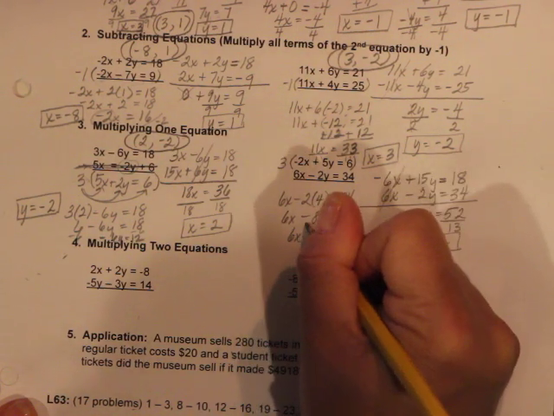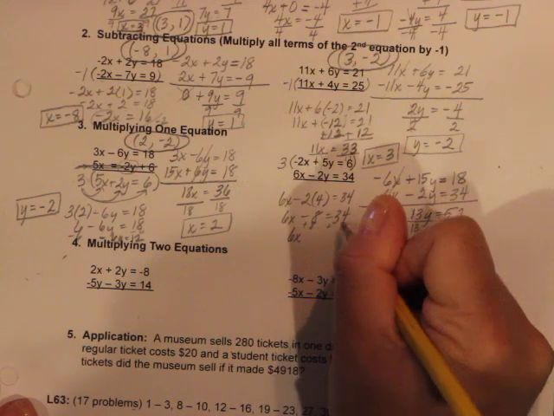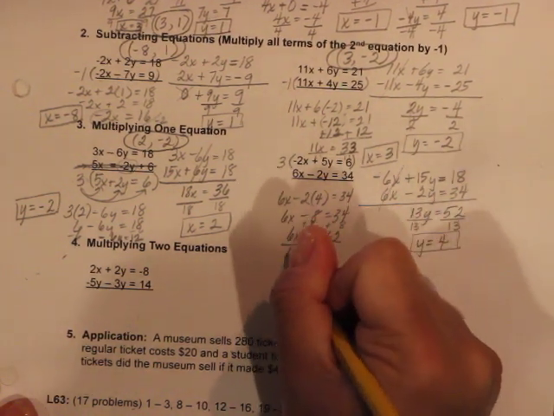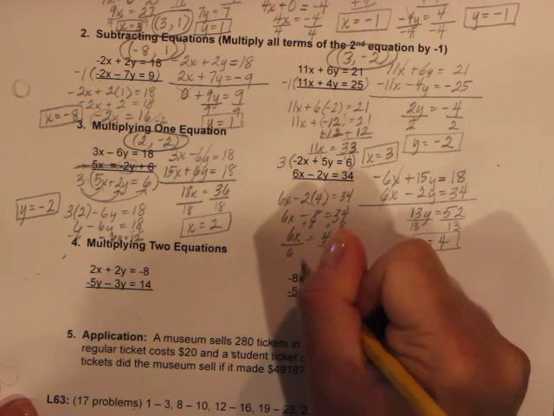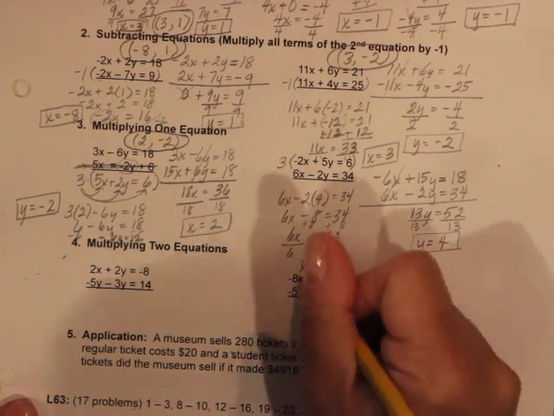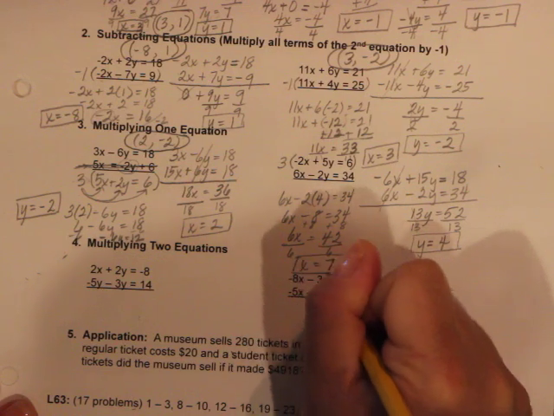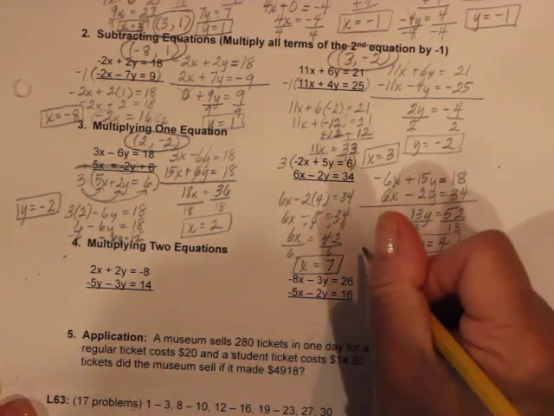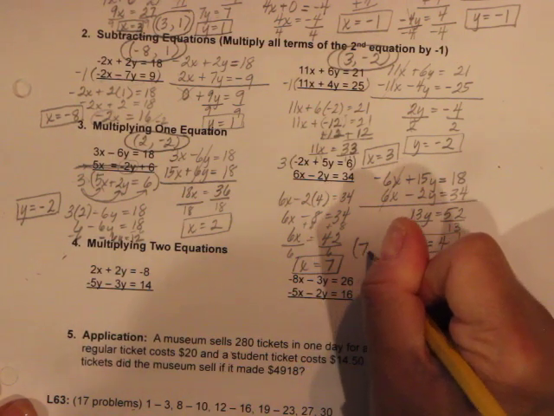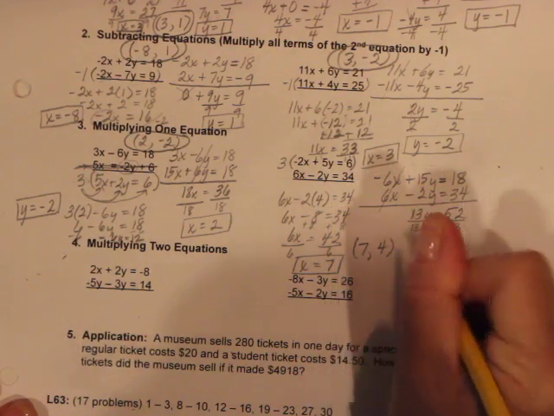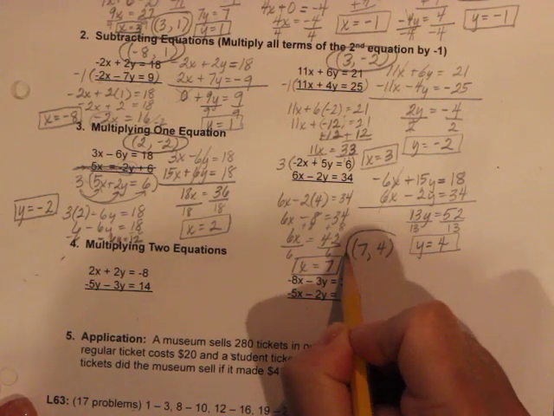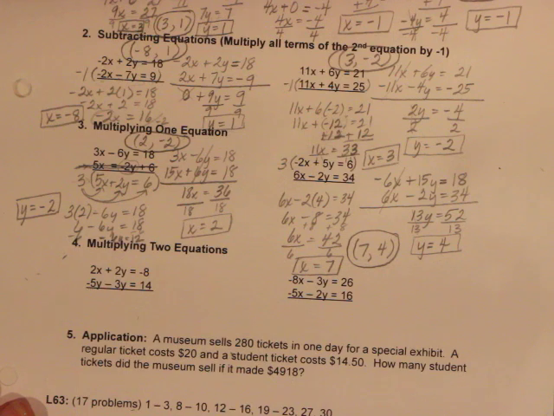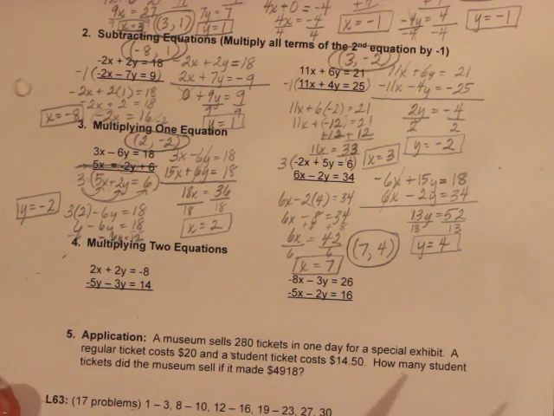And I get 6x, I'm going to add 8 to each side. 42, divide by 6, and I get x equals 7. Okay, now my ordered pair, my solution set is going to be first my x value and then my y. So it'll look like this, 7, 4. And of course, I can go back and put those values in for x and y in either or both equations to make sure that my math is right.